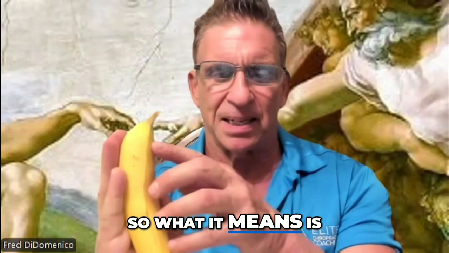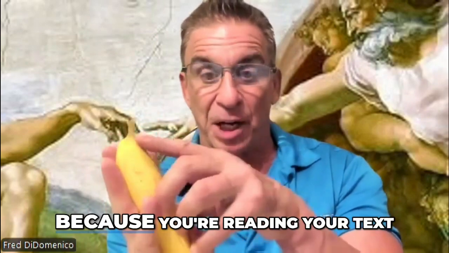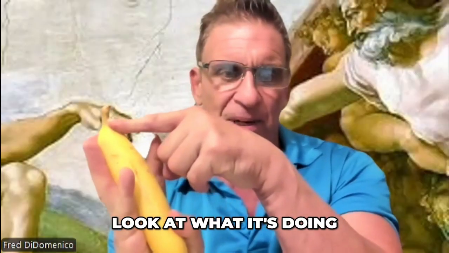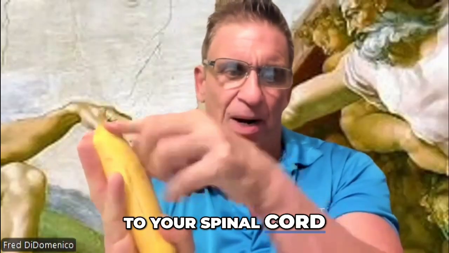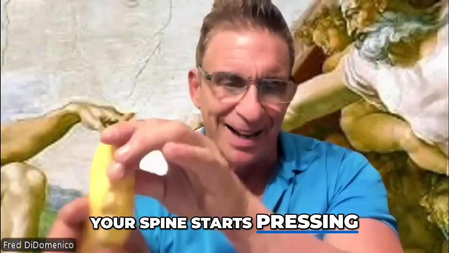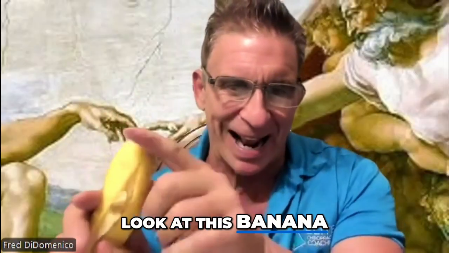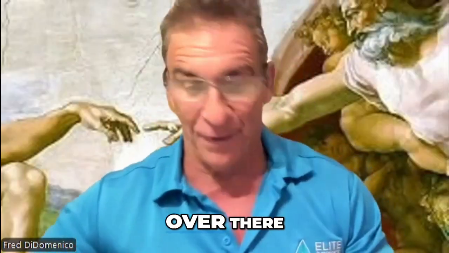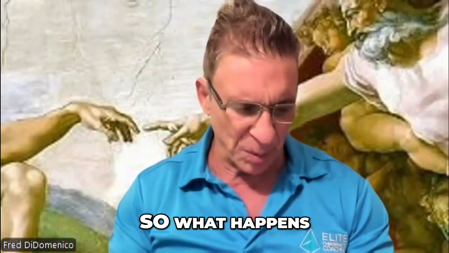So what it means is at some point, because you're reading your text, you're flexed with it, a flexion distorted society. Look what it's doing. This is what's happening in your spinal cord. Because you lose that curve, your spine starts pressing on the spinal cord. Look at this banana. It's being damaged. If that's your spinal cord, you're in deep trouble over there. Big time, right? So what happens?